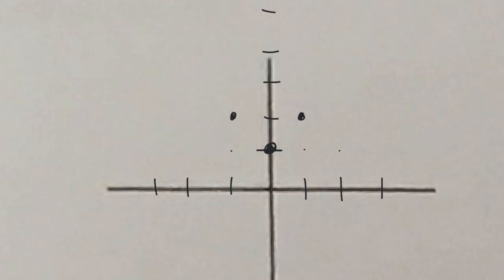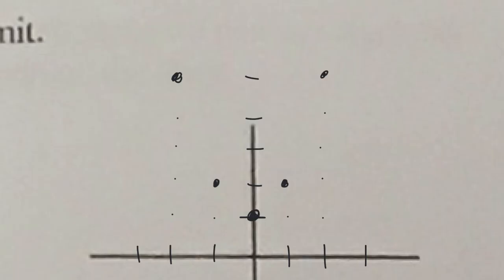And then you go over 2 and up 4, because 2 squared is 4. So here's your pattern: 1 over, 1 up, back to the origin, 2 over, 4 up. So here is the graph of your parabola, that top one, x squared plus 1.